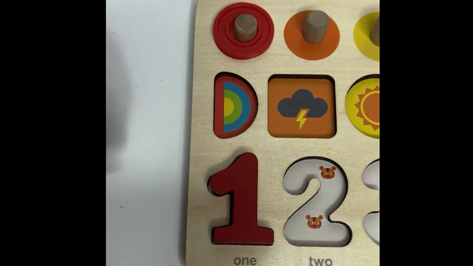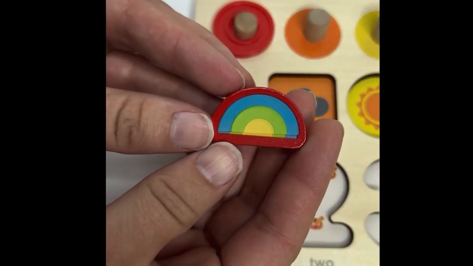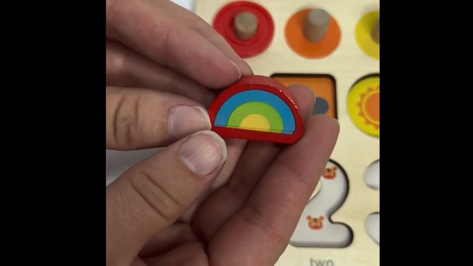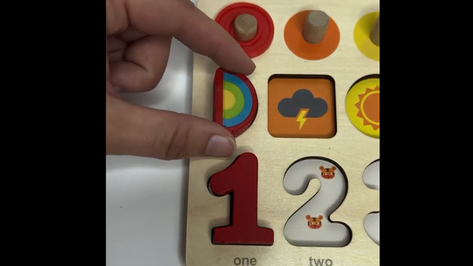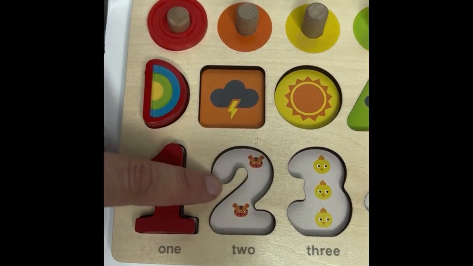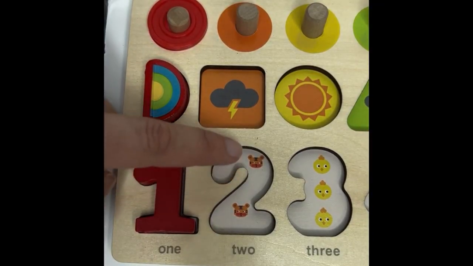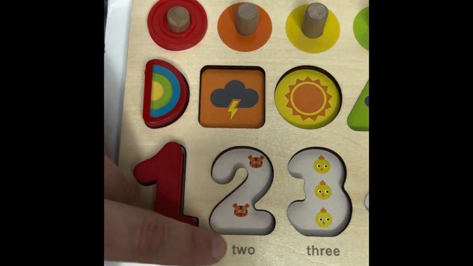We have a semicircle. It looks like this. And on this shape, we have a rainbow. That's right. Great job. A rainbow on our semicircle. Do you remember this number? That's right, number 2. And if you look inside, there are 2 tigers. And down here is our word 2.